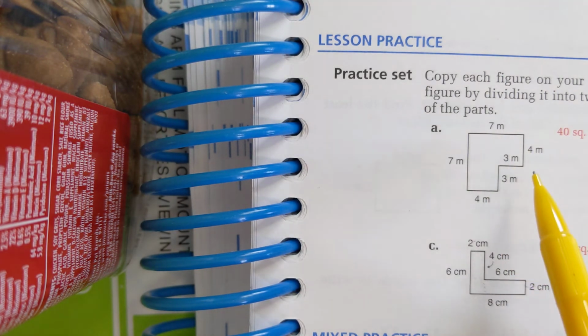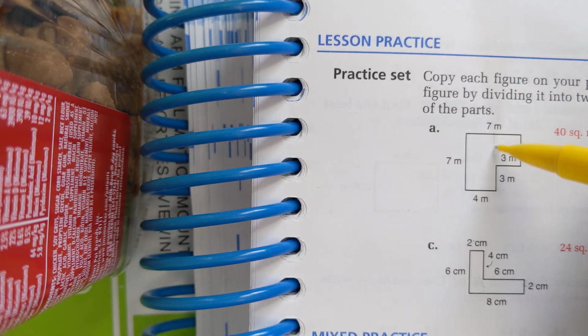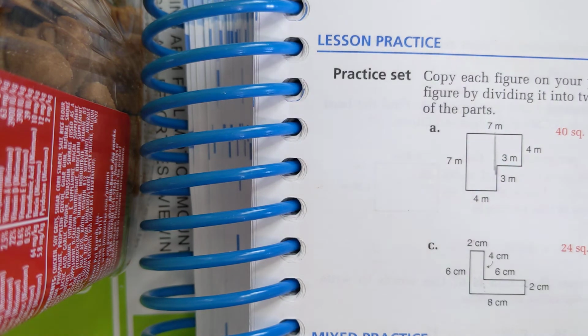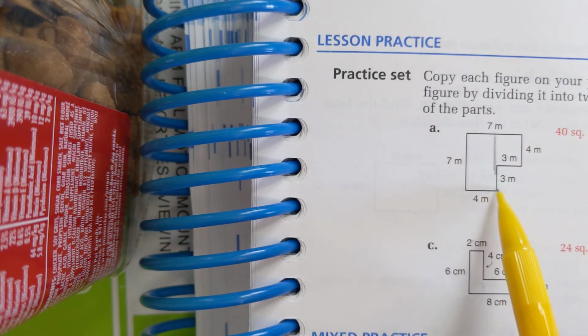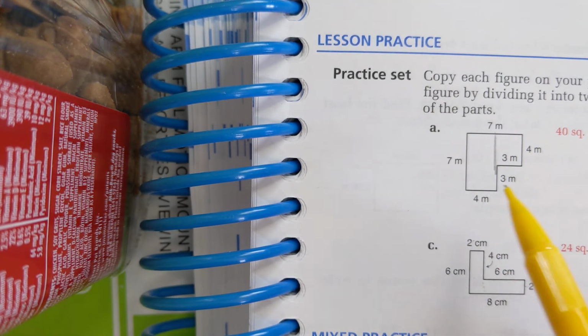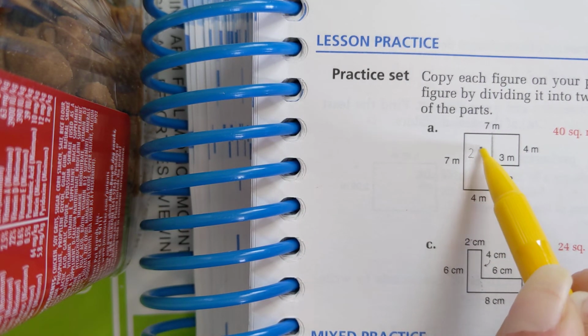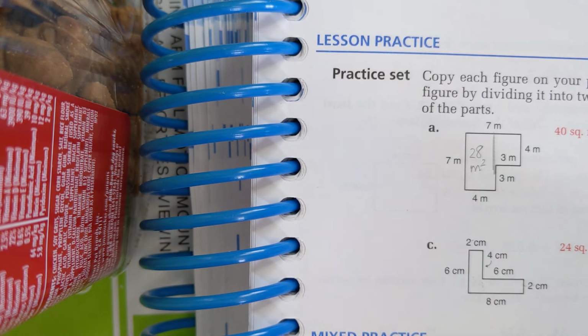So here I have another figure that I can divide into two rectangles, then find the area of each of those rectangles and add them together to find the whole area. So I see that I can divide right down here. So that gives me this rectangle, which is a 7 by 4, and it gives me this rectangle, which is a 3 by 4. So 7 by 4, so 7 meters times 4 meters is 28 meters squared.